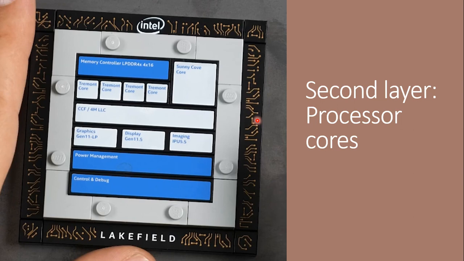This is our next layer. Here, as you can see, is the central part. First, we have the memory controller on top of everything. The typical RAM memory controller, that is our processor. The processor is the one in charge of controlling the RAM. So here we have a Sunny Cove core. This is the big core, the bigger core.